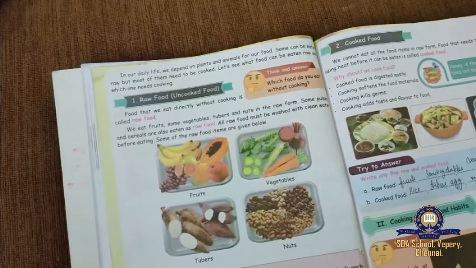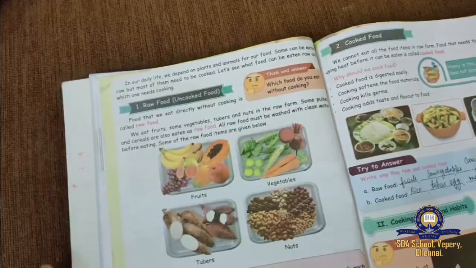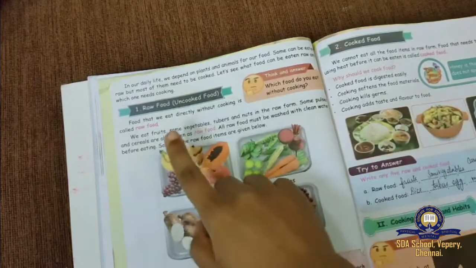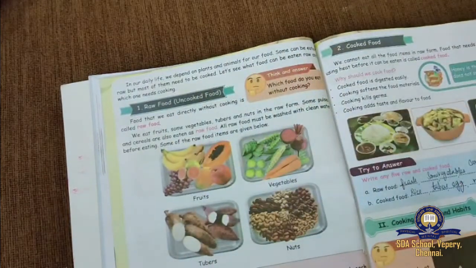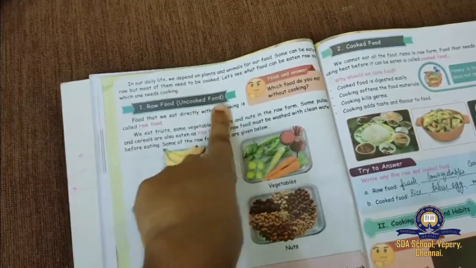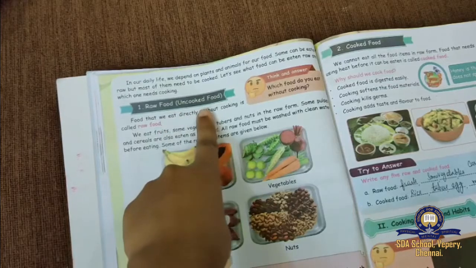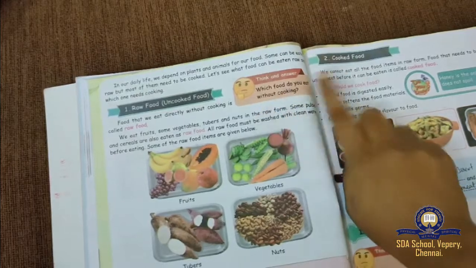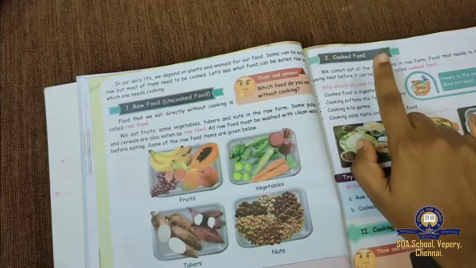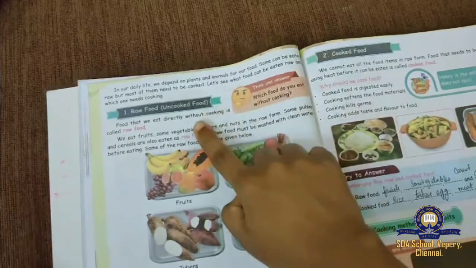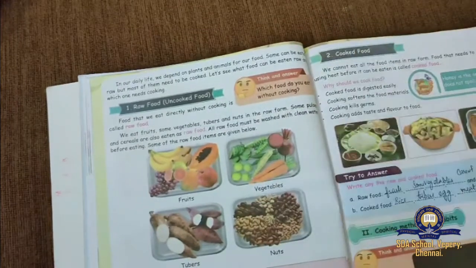Okay, so first one, raw food. Before getting into the raw food and cooked food, you need to understand the difference between raw food and the cooked food. Okay, so what is raw food? Raw food means uncooked food, whereas cooked food is just the opposite of raw food. We will be cooking it and we are not eating this food without cooking. Okay, so raw food is uncooked food and cooked food is different from the raw food. We are cooking and eating that.